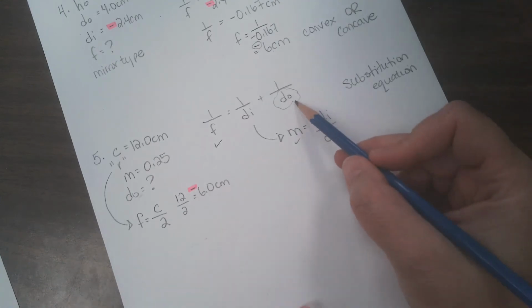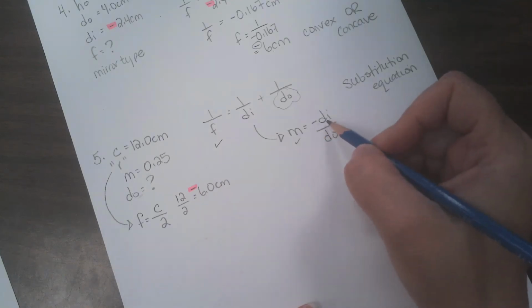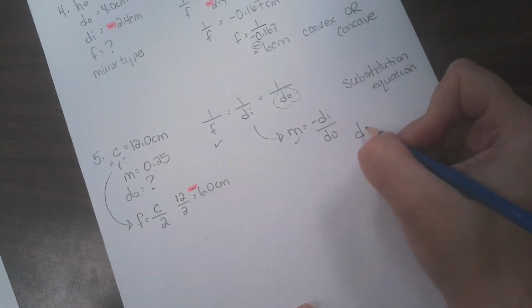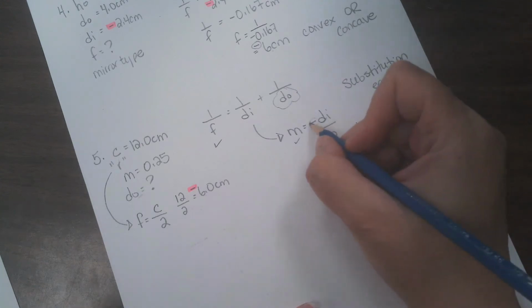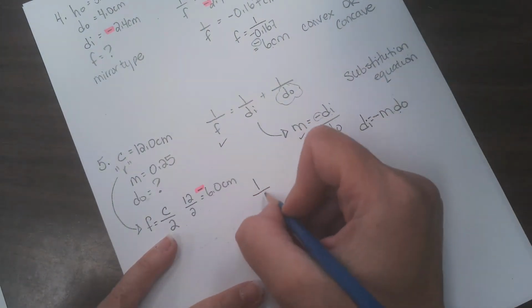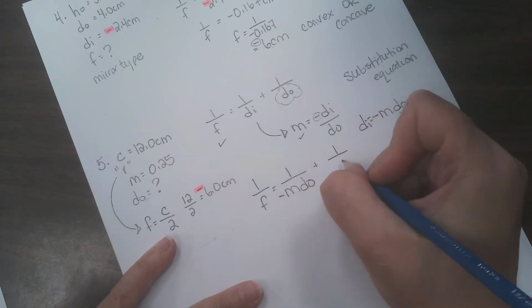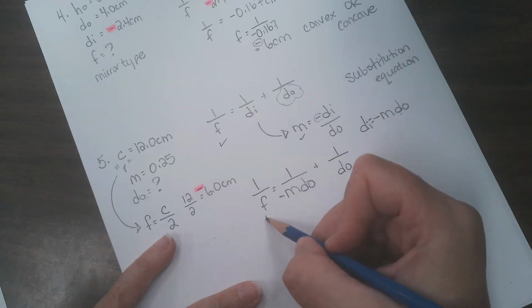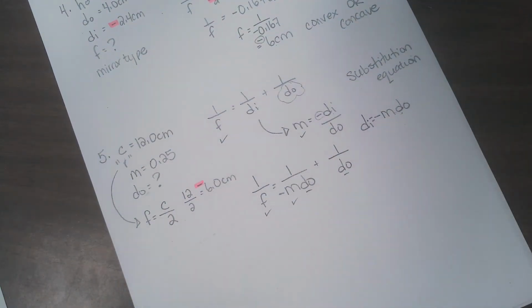What we're going to do, because we're looking for DO, we're going to set DI to solve for DI. DI is equal to negative MDO. Let's take this negative sign with it. Where we see DI in the equation, we can put negative MDO. So 1 over F is equal to 1 over negative MDO, don't forget the negative, plus 1 over DO. Now I have these two pieces. I have focal length, I have magnification, and this is what I'm looking for. Only right now, we can't isolate DO because we have it in two different parts of two different fractions. What's the thing you have to make common? You have to make the denominator common.